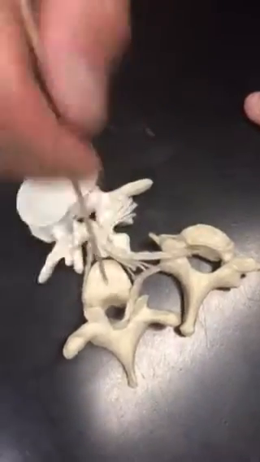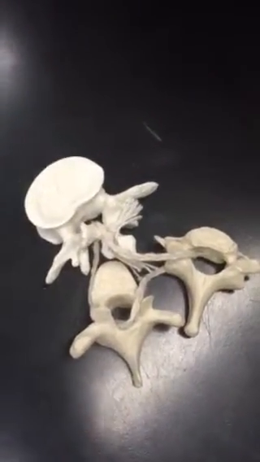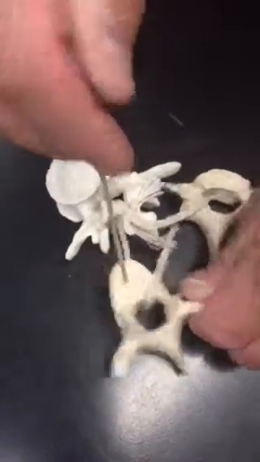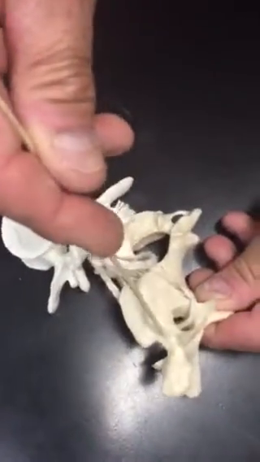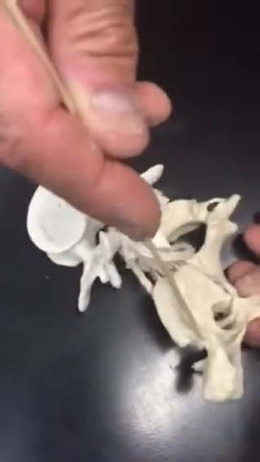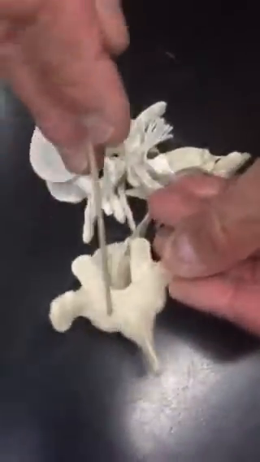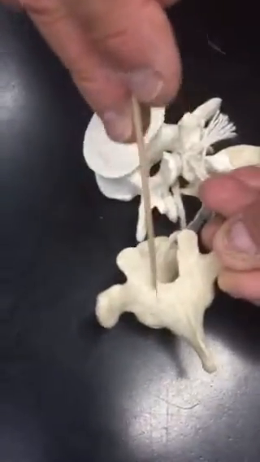This is called the vertebral foramen, for the entrance of the spinal cord. This is the vertebral body. This part is called the pedicle. The whole section, yeah. This part is called the lamina.